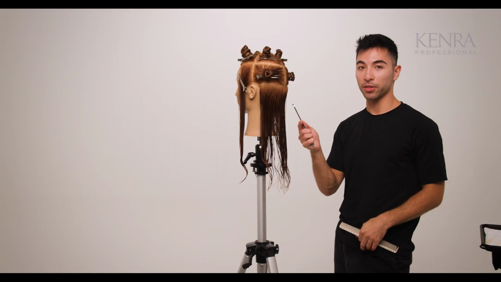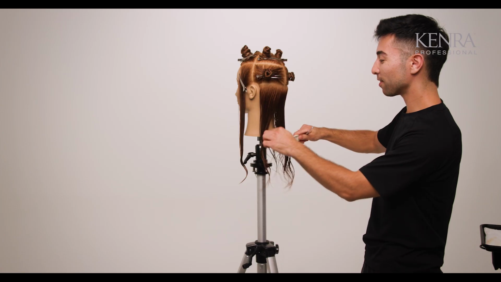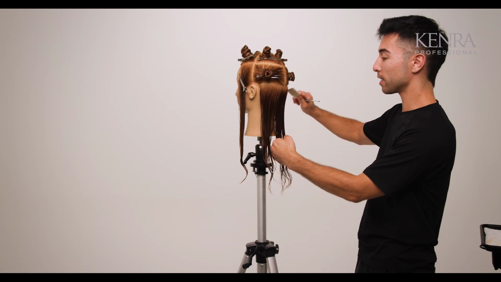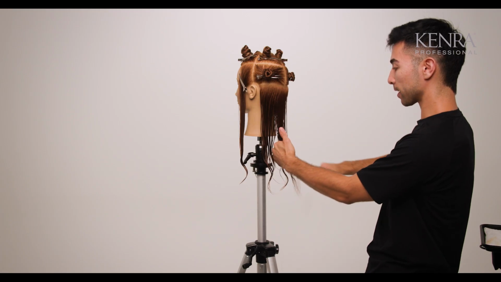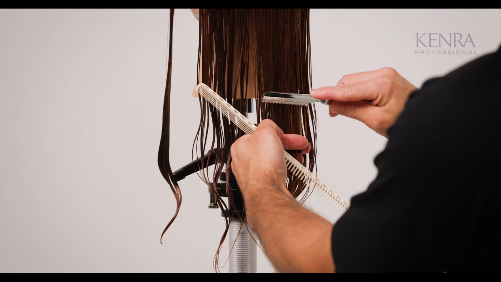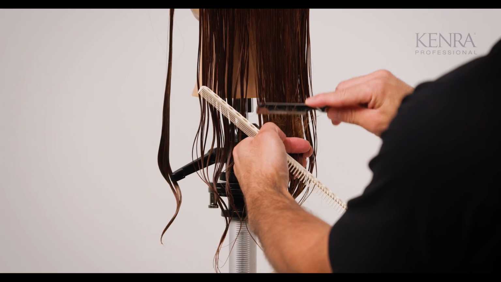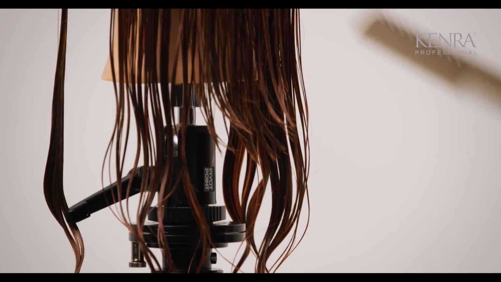Now we're going to use a feather razor for this entire haircut. Kind of works with the feather cut vibe, but we're going to take the length to just below the neck. So I'm going to take a small panel of hair and stand in front of my section. Once I'm in front, I'm just going to go to the ends of the hair and I'm going to skim until I remove length. So you're skimming and removing that length.